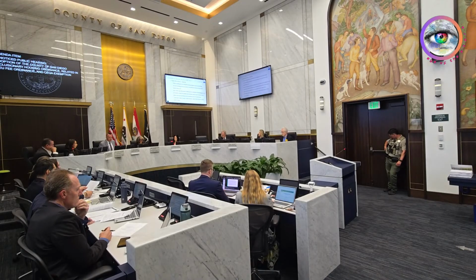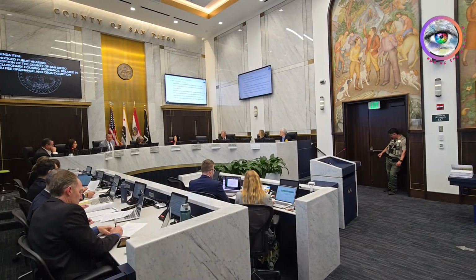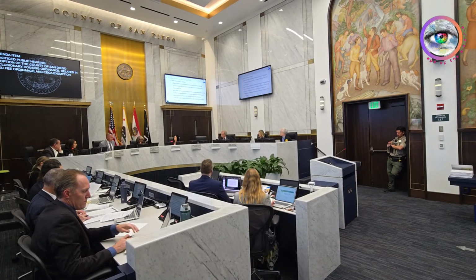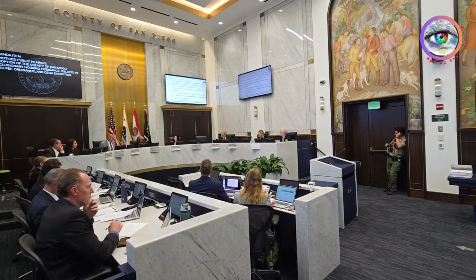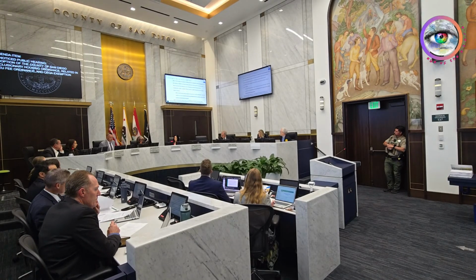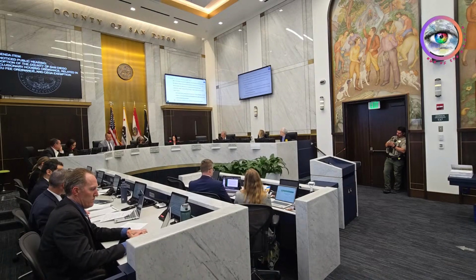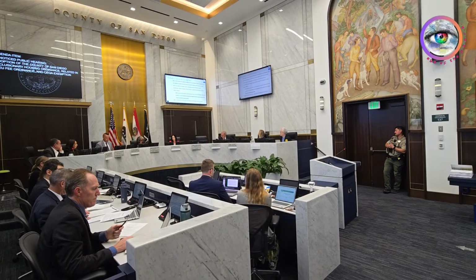Developer's option, and it may, if the developer of a residential development providing all required affordable units upon the same site as the market rate units, that developer will have an option. Well, let me come back to that one.